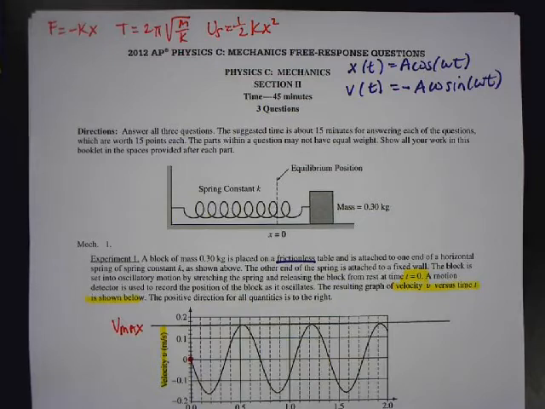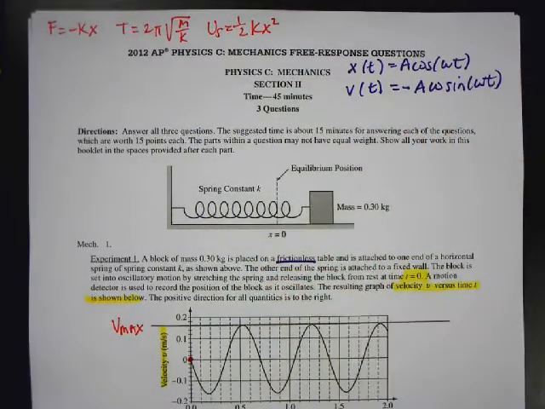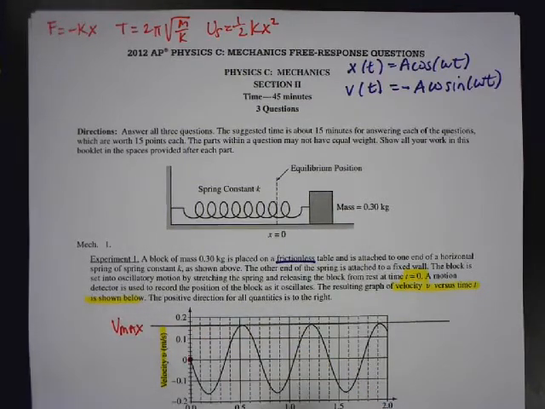Now, v max is not in this equation. A is. So now I'm going to say to myself, wait a second. I know I need to get information from this graph. What can I look at on the graph? The first thing I'm going to do is the graph starts here. This is versus the time.